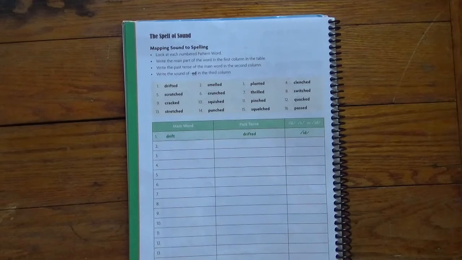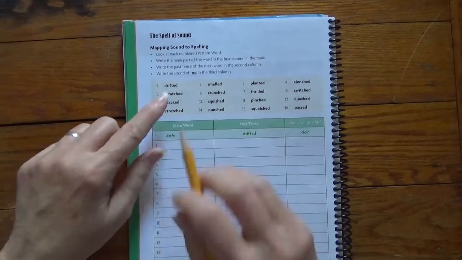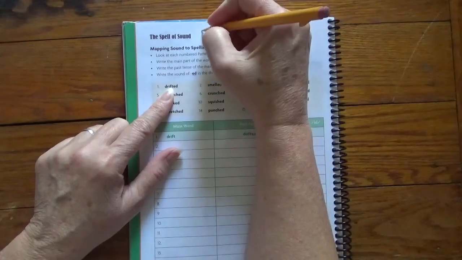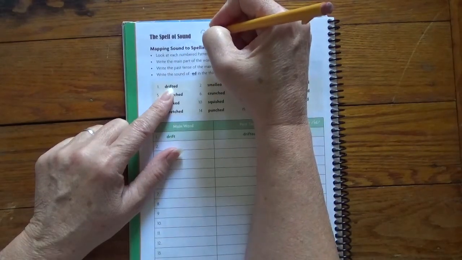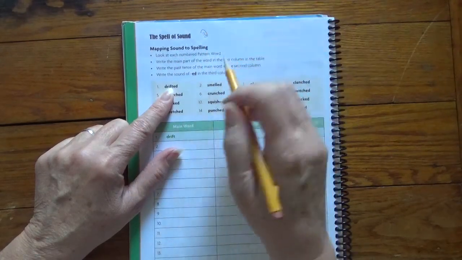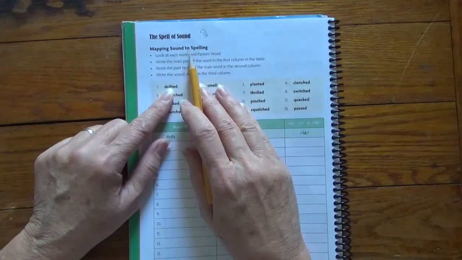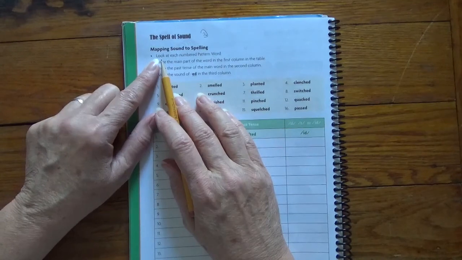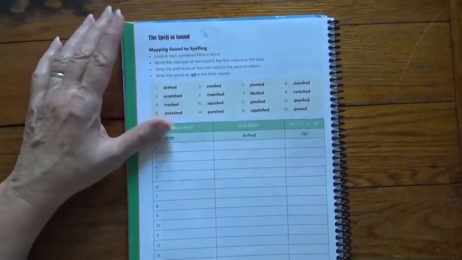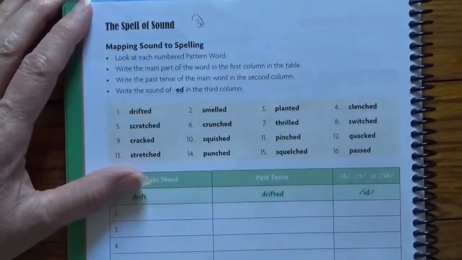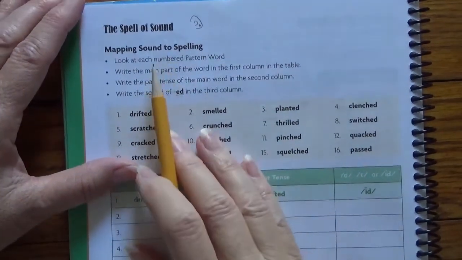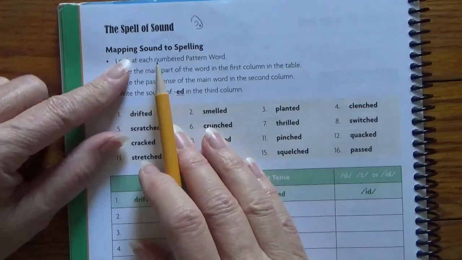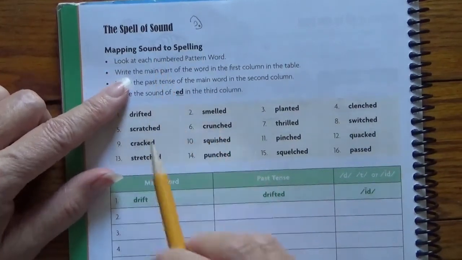Today we're working with suffix ed, the spell of sound. So this is all going to be about what do we hear. So I'm going to draw my ear, give them an earring today. Mapping sound to spelling. Okay, look at our directions very, very carefully, because I don't want you going and saying, Mom, Dad, I don't understand, when you haven't looked and thought about the directions. Do that first, okay? You can do this.